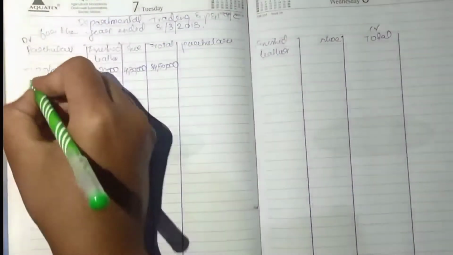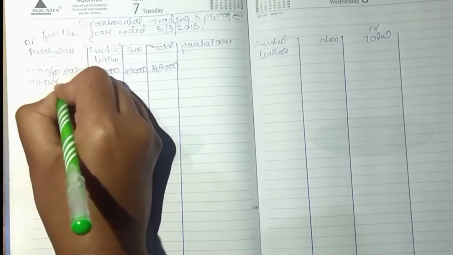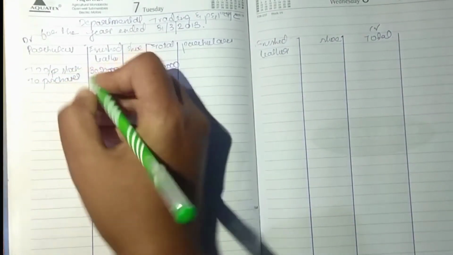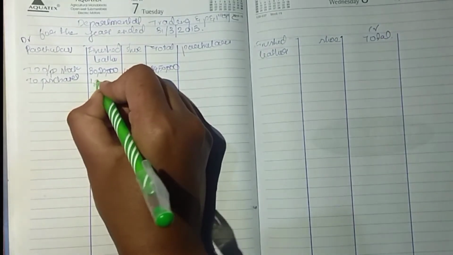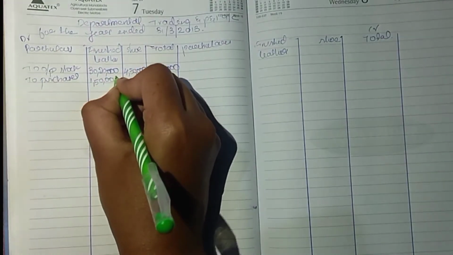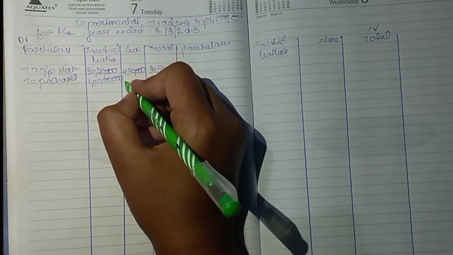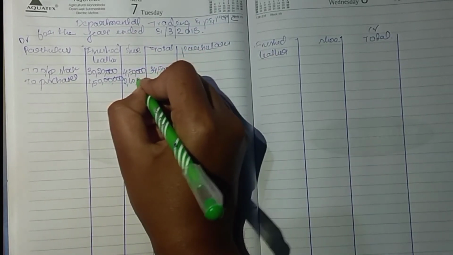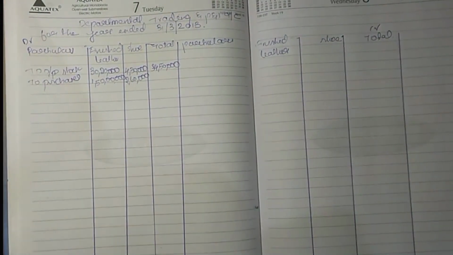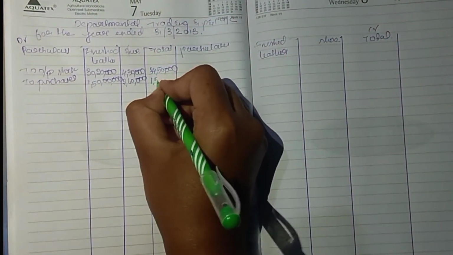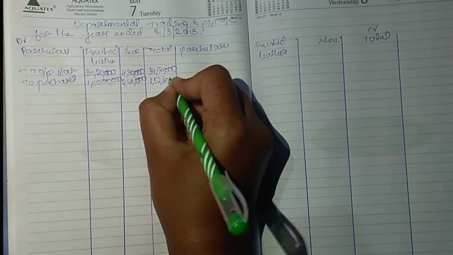The next thing is purchases. Here it is 1 crore 50 lakhs for finished leather and the shoe department is 2 lakhs 60,000, and the total is 1 crore 52 lakhs 60,000.